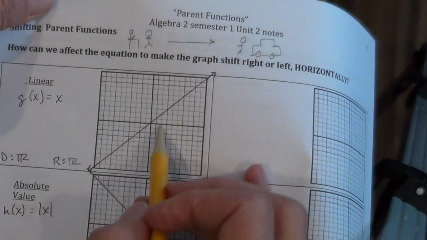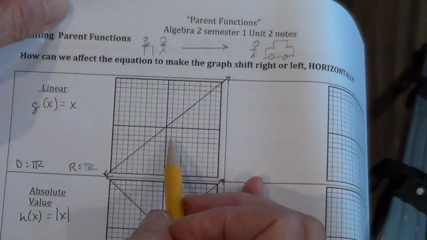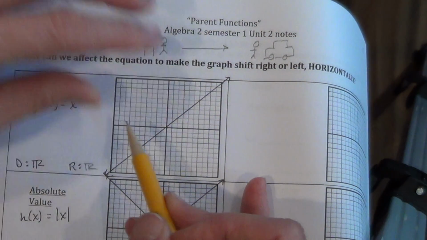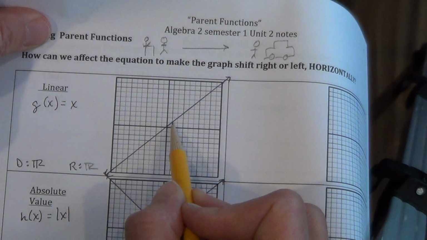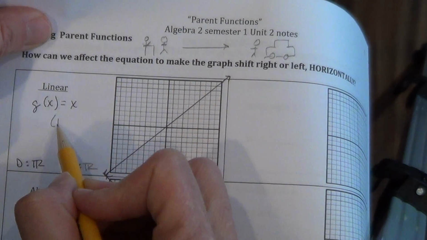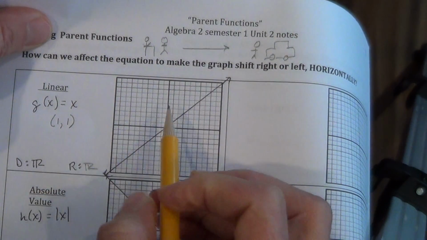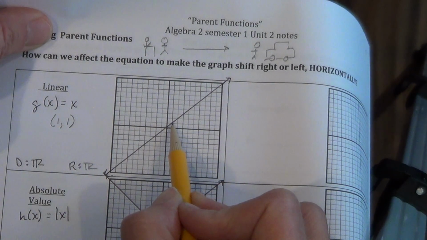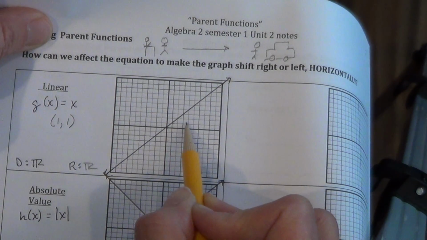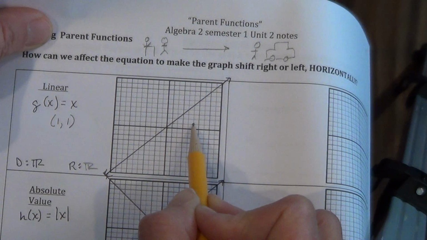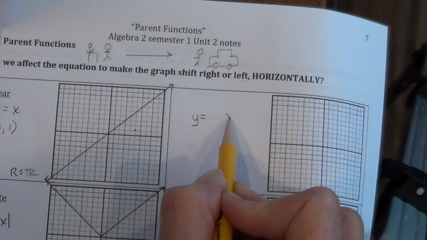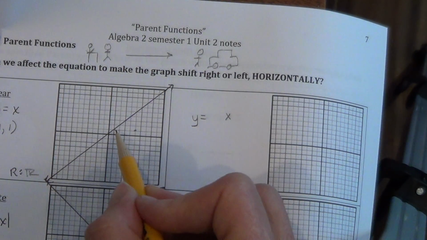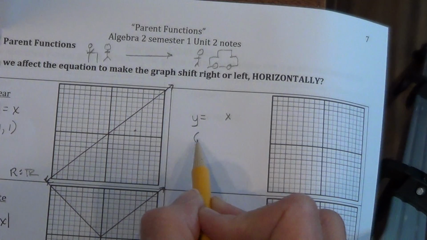So we're going to take this parent graph here, and we're going to shift him. We want to shift him to the left or to the right. So we have the point (1, 1). What we're wanting to do is, let's say we're going to beam him over to the right. So let's go 1, 2, 3, 4. Let's go 4 to the right. So we want the output, we want this shift to become 1.